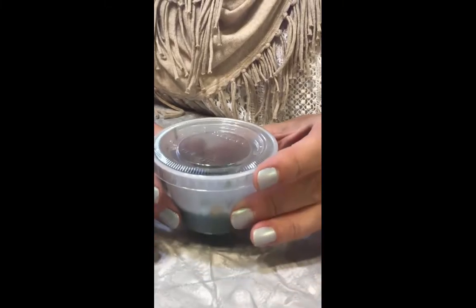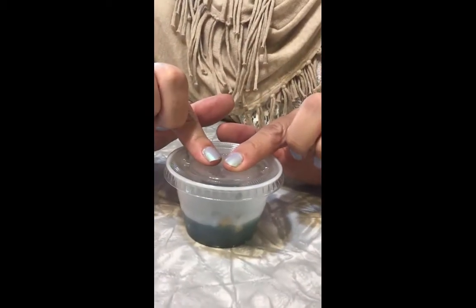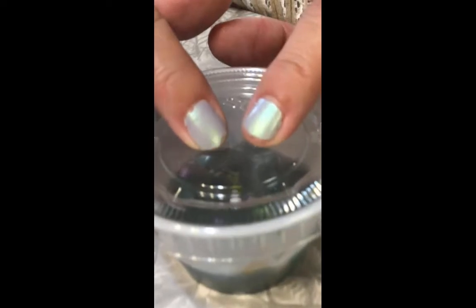And what I did not do here, but you need to do, is write on a piece of paper, something like that, just indicate that this is an experiment and that your family members who may not know are not supposed to eat this. This is not edible.